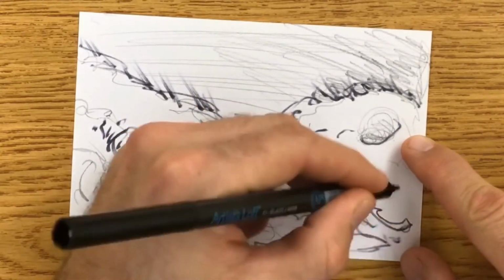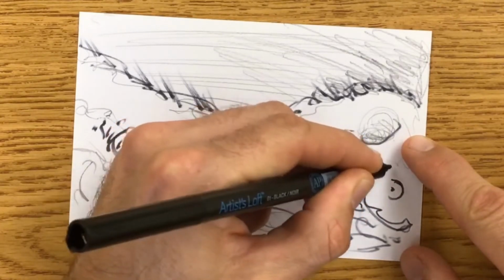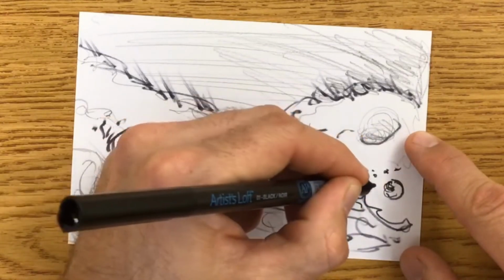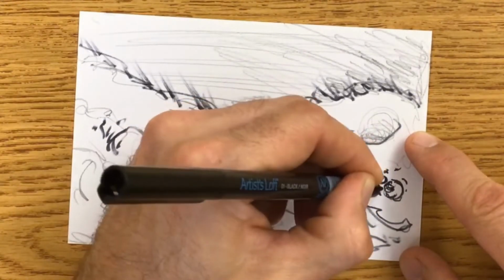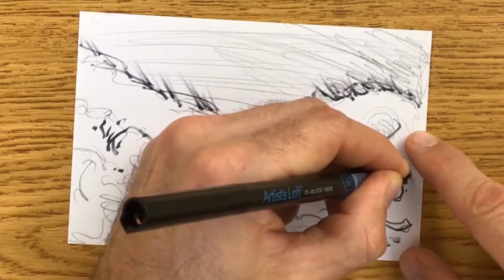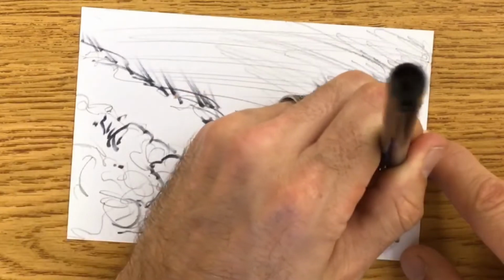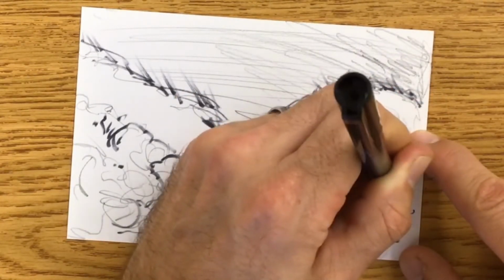Yeah, I'll scribble in a little bit more, see what happens. I feel like there's some dots. Gonna be some dots over in this area. Lots of little holes or speckly rocks or something. All right.